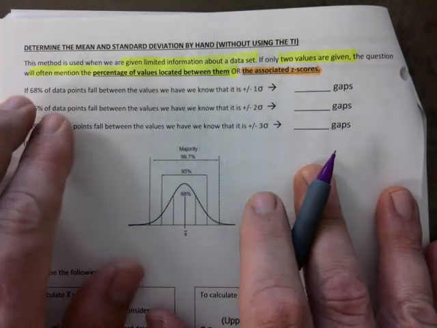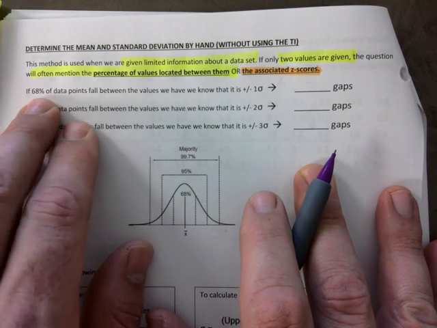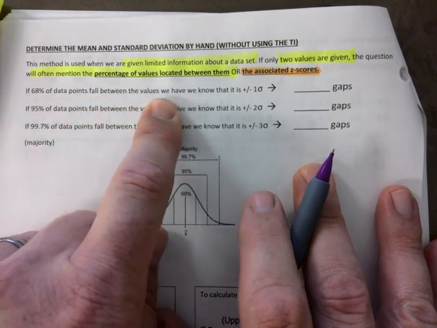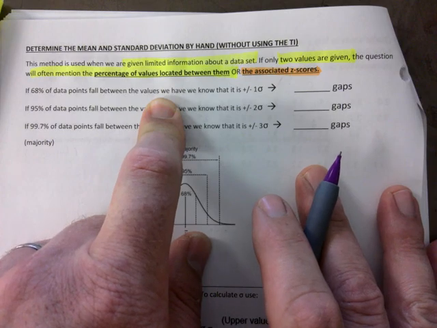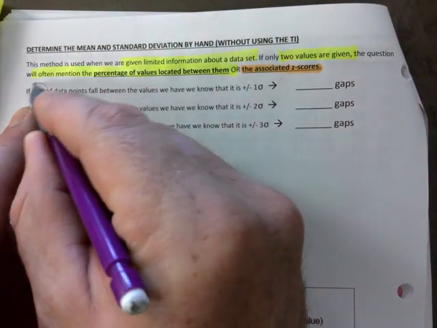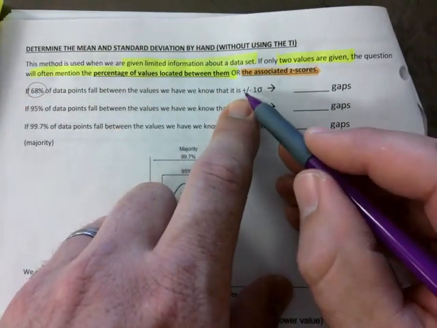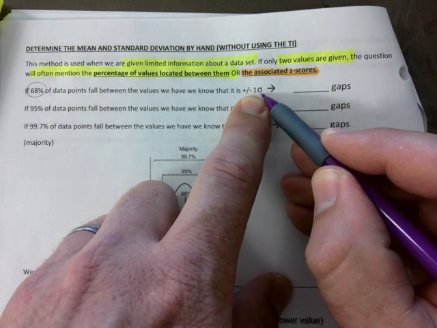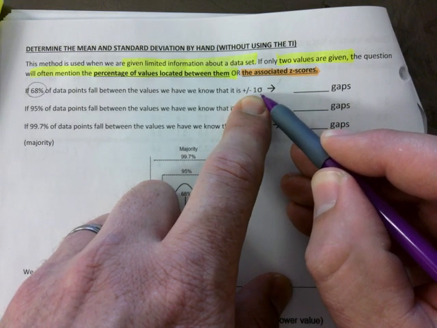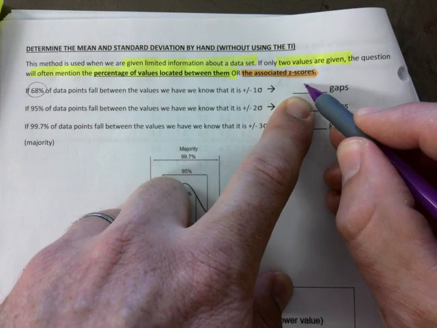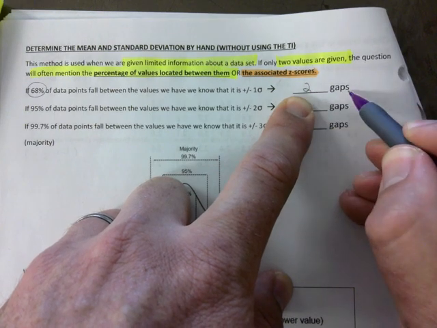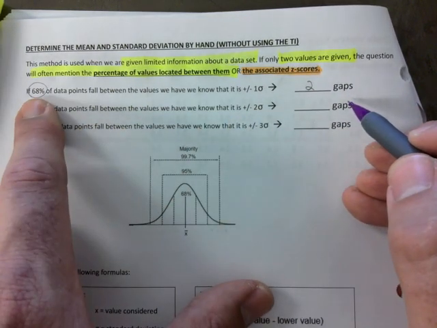If a question says 68% of data points fall between the values, that should ring a bell. That means plus or minus one standard deviation. So that means that there are two gaps between the values you're given.